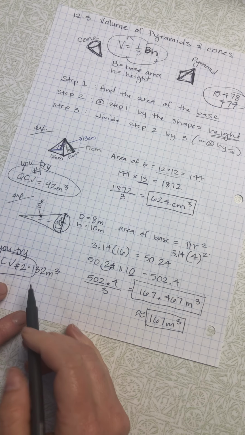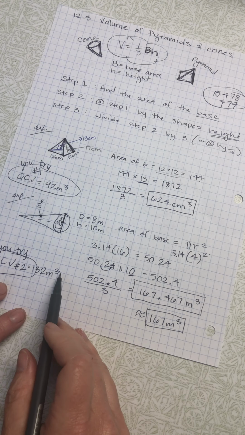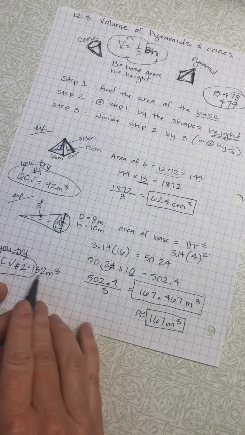The correct answer is 132 meters cubed. Okay, if you rounded to the nearest.